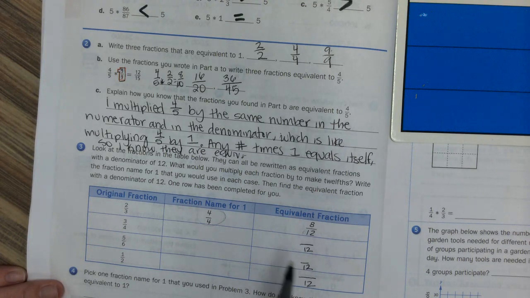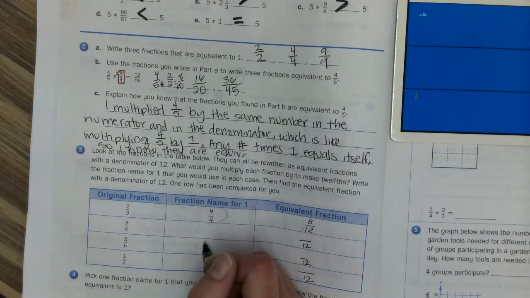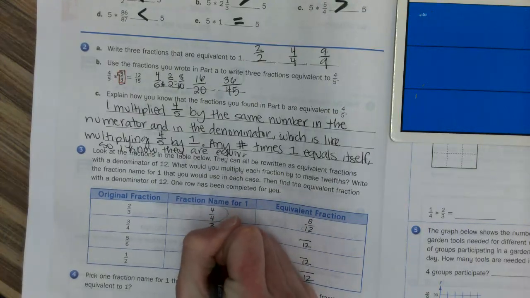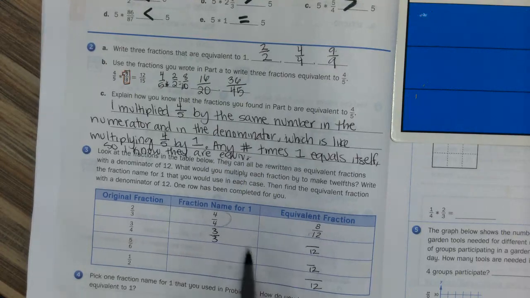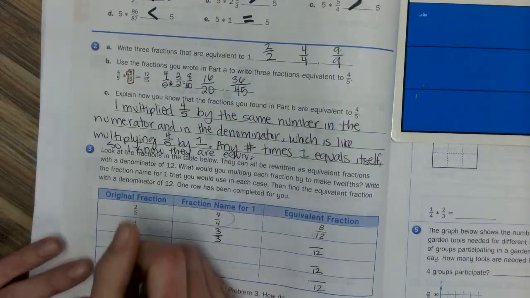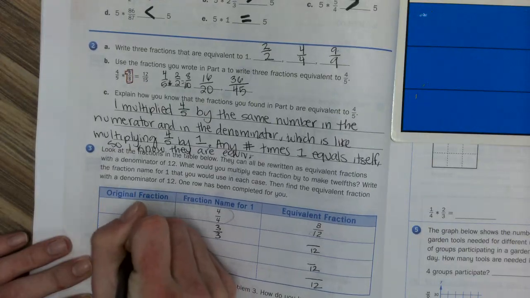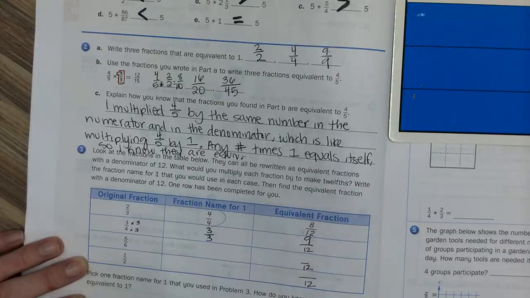We need to multiply by 3. So what's the equivalent fraction name for 1 if we're using 3? 3/3. So if I'm going to need to multiply by 3, my equivalent fraction will be 3/3. Pretend I multiply by 3, and that would give me 9/12.